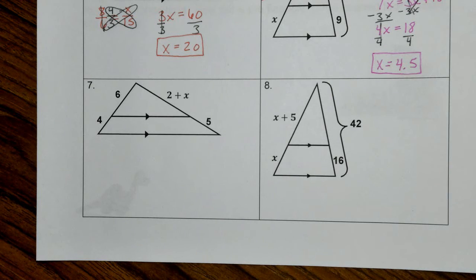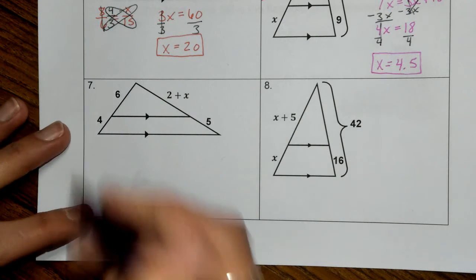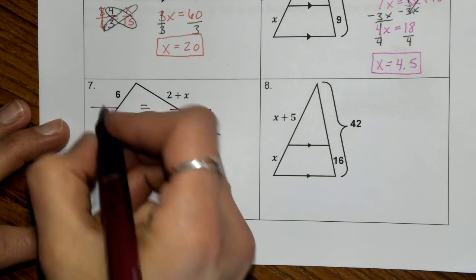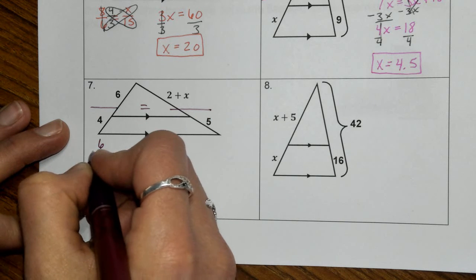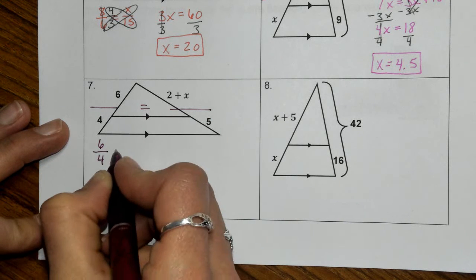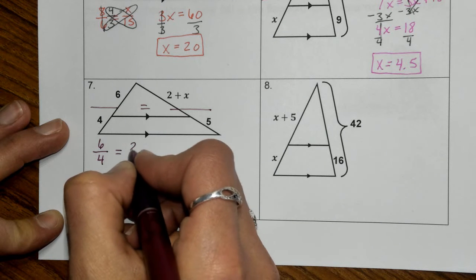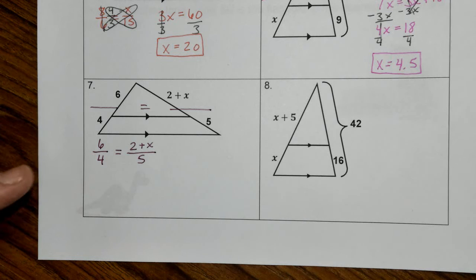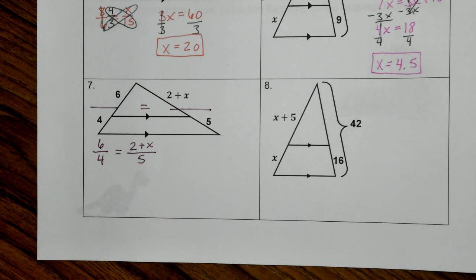cross product and solving. Again, here we have all 4 little parts. So all we have to do is here, fraction bar equals fraction bar. So we have 6 over 4 is equal to 2 plus x over 5. This is where I want you to pause it now. I'm going to pause it, work it out, and then resume so you can see your work, but you should be pausing it now.